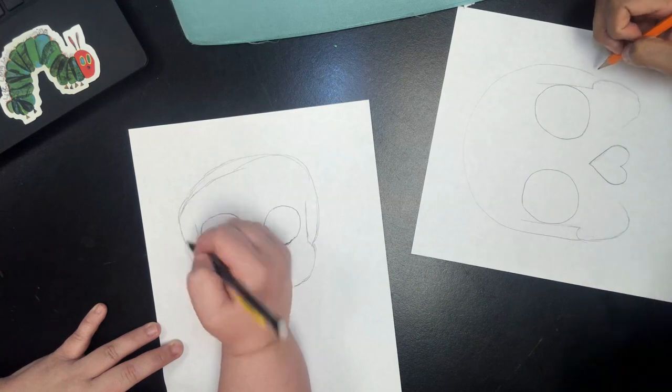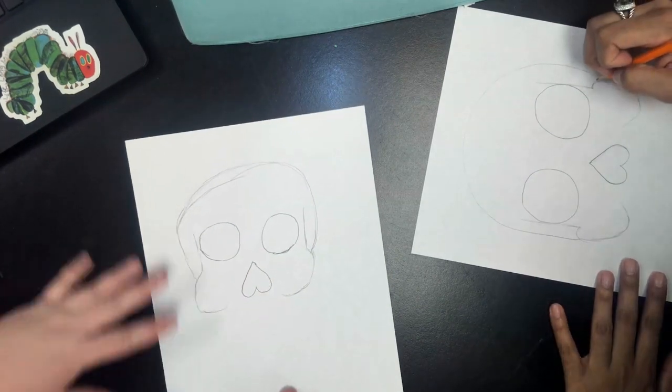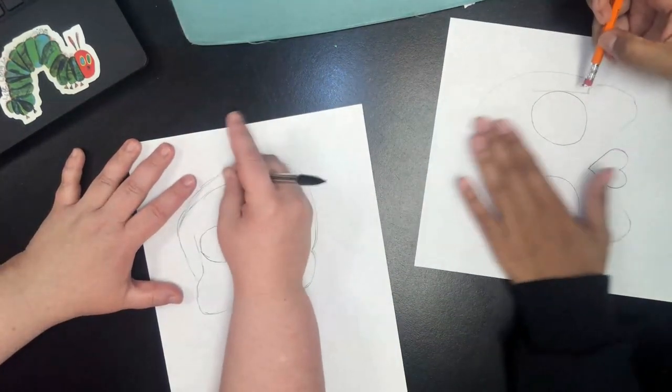This looks like the Red Skull. Love the Marvel reference.